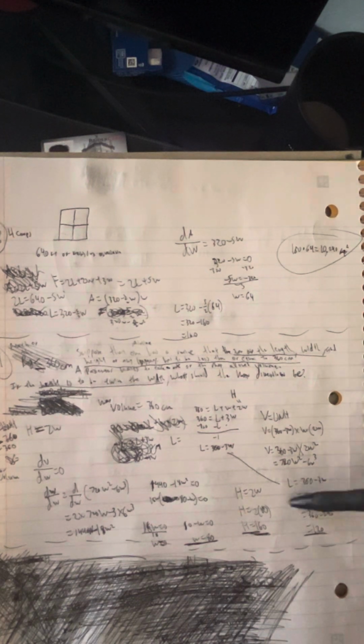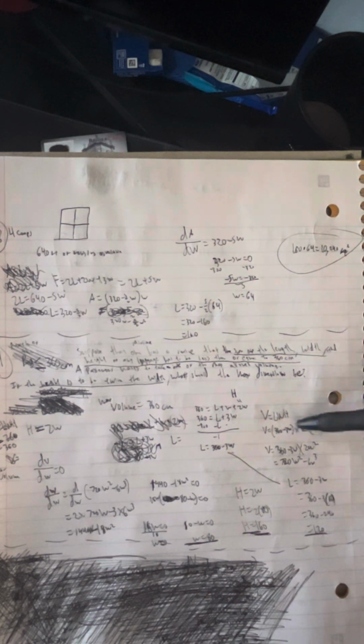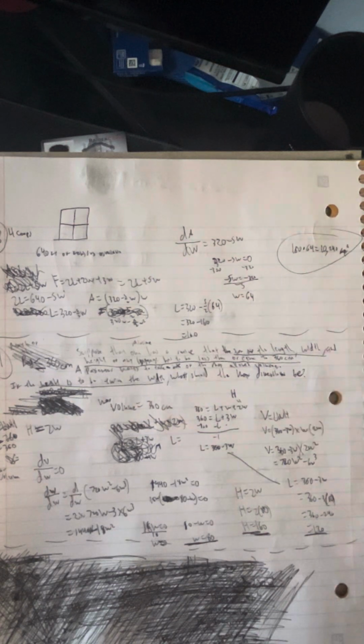So you can set it equal to 360 divided by 3. W equals 120, or length equals 120. And then you can use the length 360 minus 3w to set it into the volume formula.